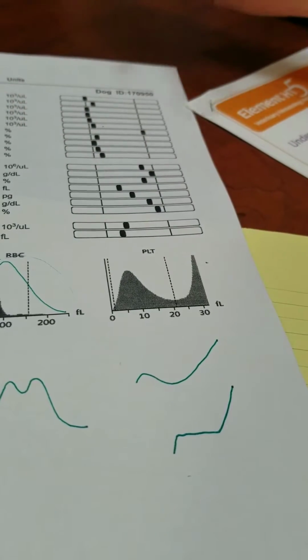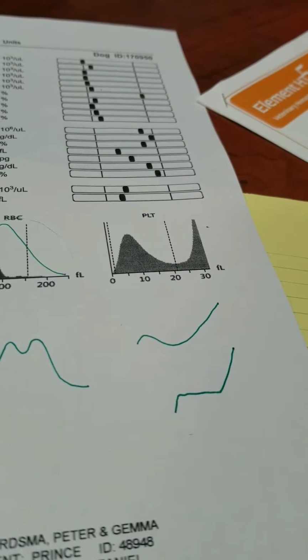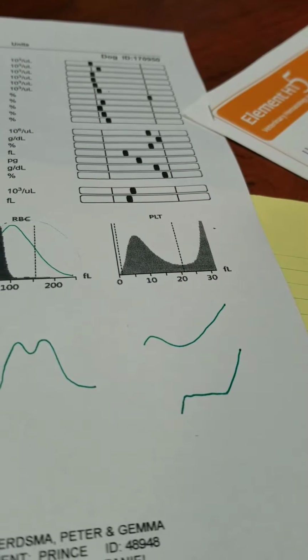And so it's a quick reference. I know you guys are checking slides anyway, but that's kind of going to be your quick reference. I don't need to really worry about the platelets on that cat because it's likely clumping. Okay.